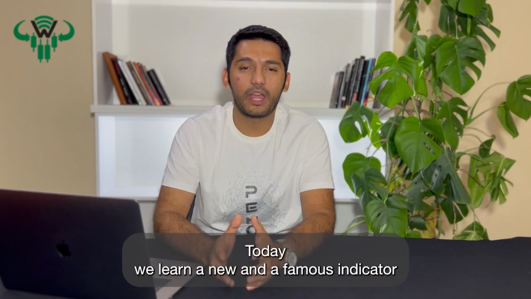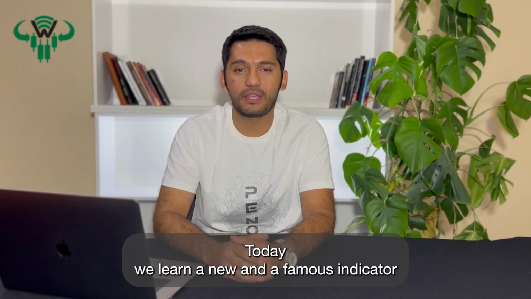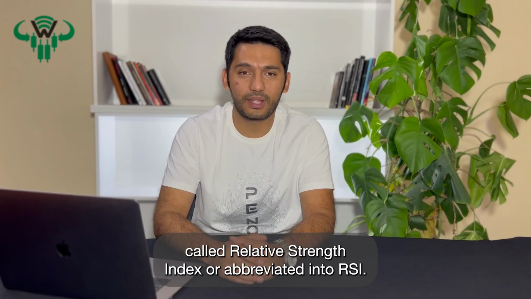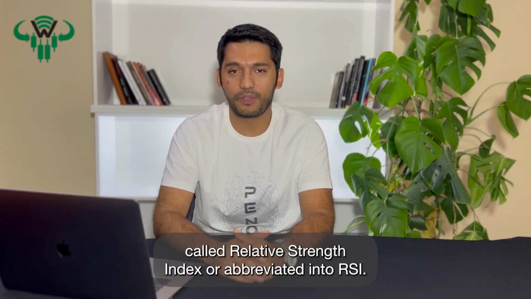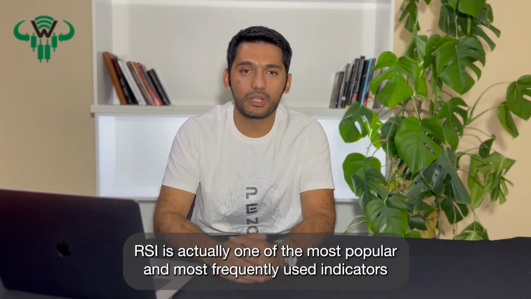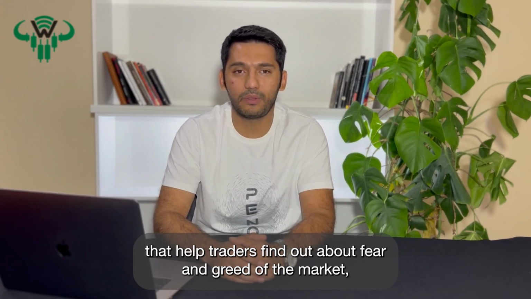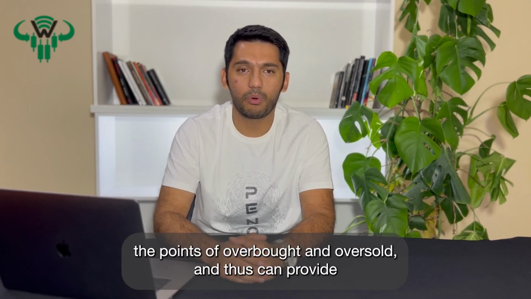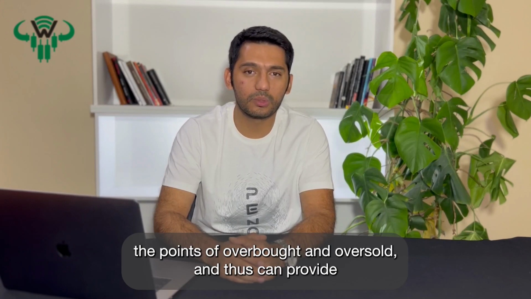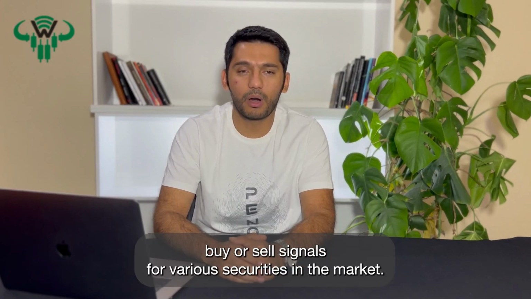Today, we learn a new and famous indicator called Relative Strength Index, abbreviated as RSI. RSI is actually one of the most popular and most frequently used indicators that help traders find out about fear and greed of the market, the points of overbought and oversold, and thus can provide buy or sell signals for various securities in the market.